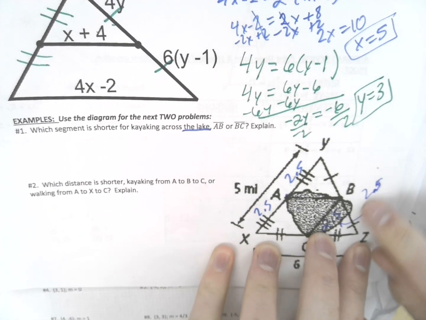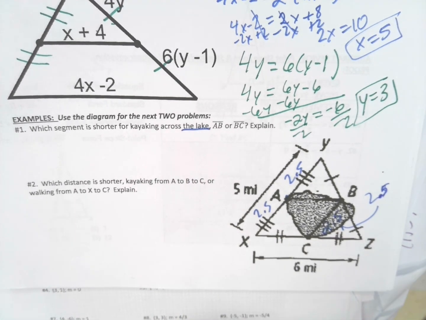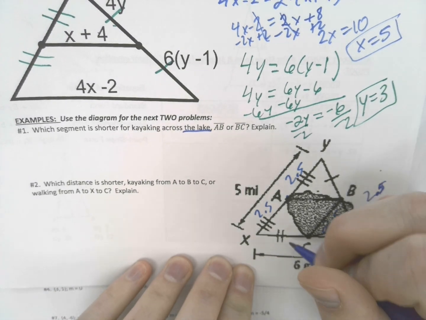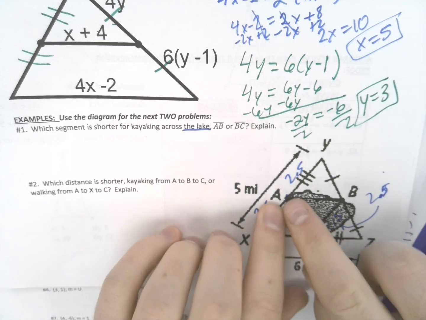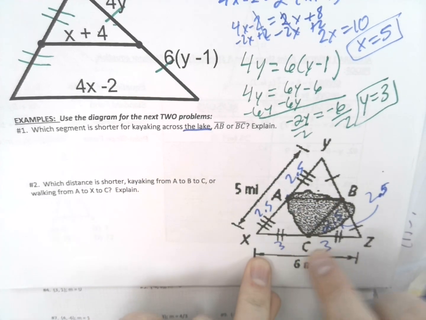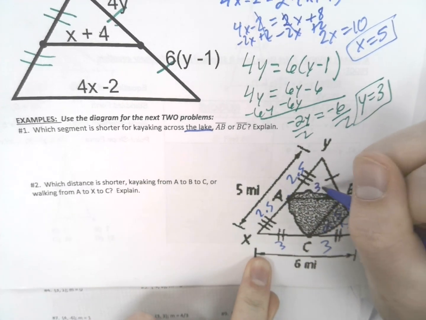Terrible 5. And then if this is 6, we know this, of course, will be 3. That, of course, will be 3. But also, this mid-segment up here is going to be 3 as well.